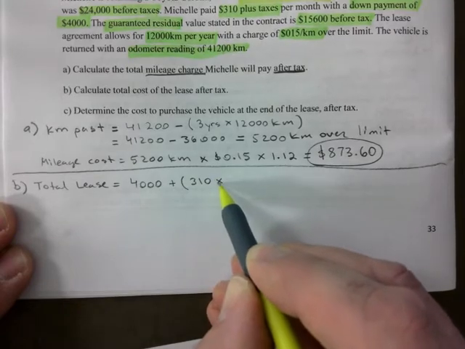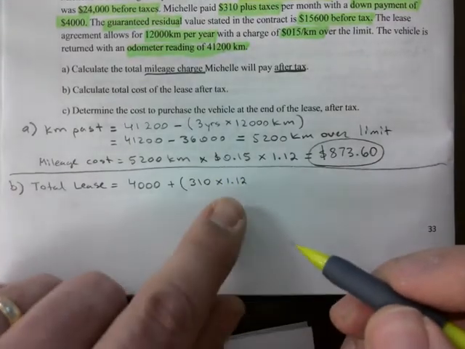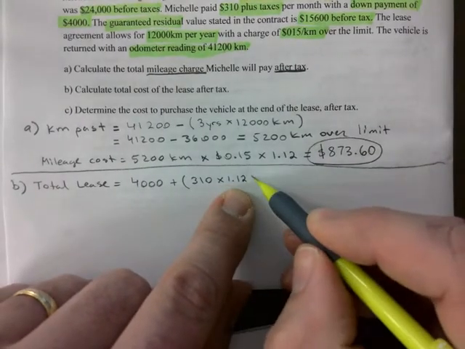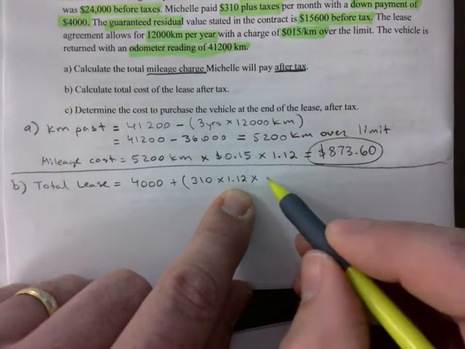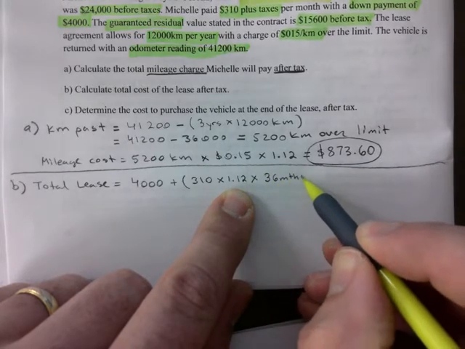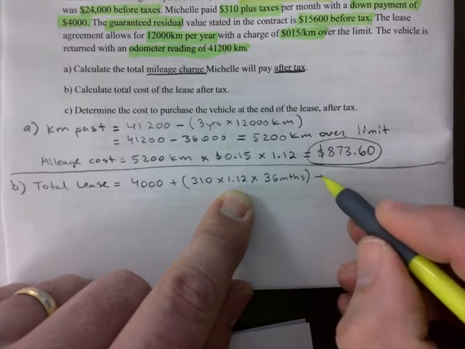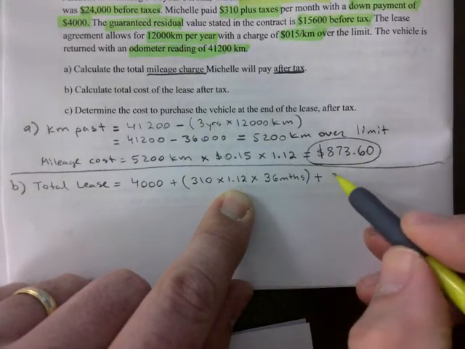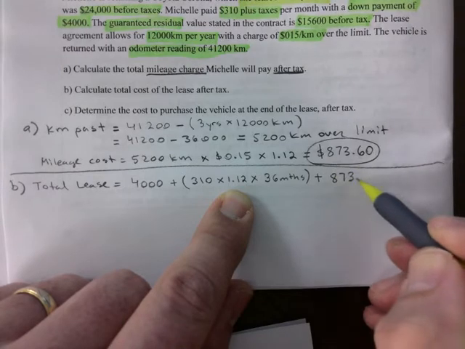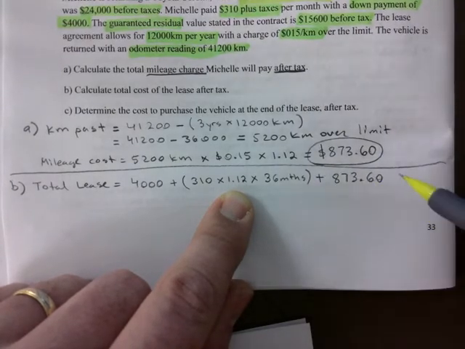So what it's saying is you need to add the taxes, and we know it's leasing, so it's 12% times the number of months or number of payments, right? So I'm going to just put down months like that. Plus the 873.60, which is already taxed.